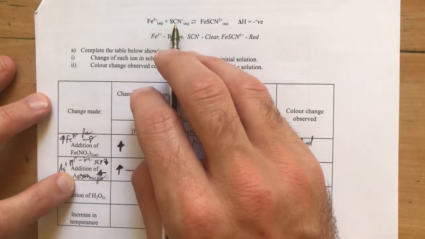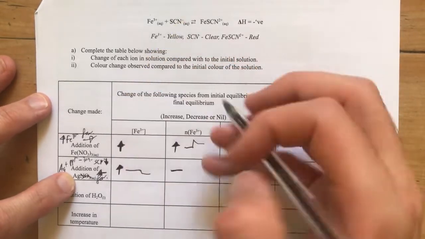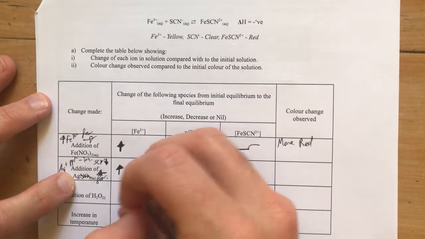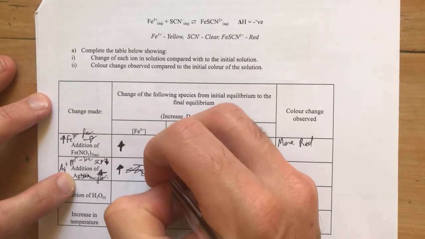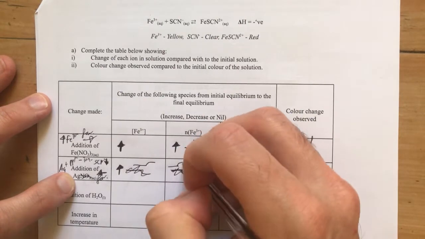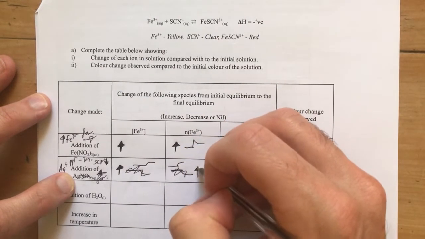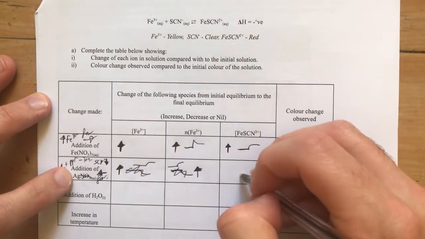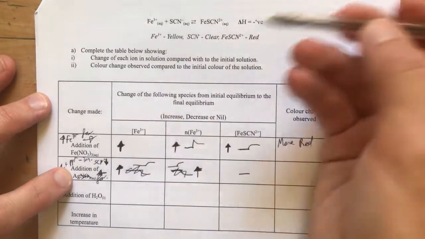I didn't change it initially. All I did was change my thiocyanate, and then I favored my reverse reaction. Oops, sorry, I said down. It's going to go up because my reverse reaction increases it, so therefore that's going to go up as well. All right. Anyway, moving on to this one here. Initially, nothing happened to it. I favored my reverse reaction.